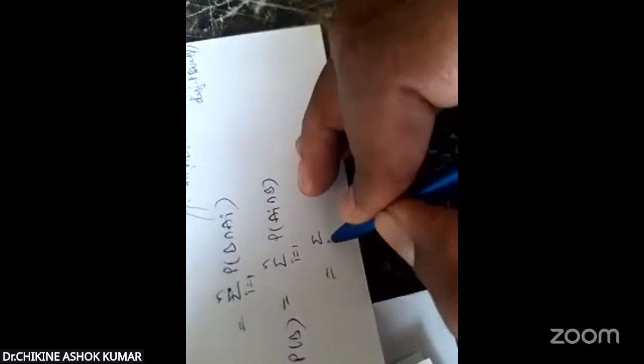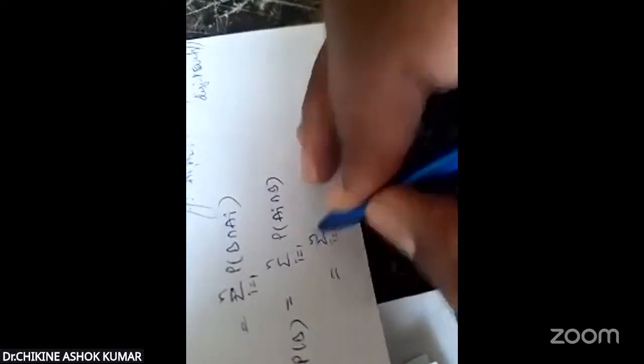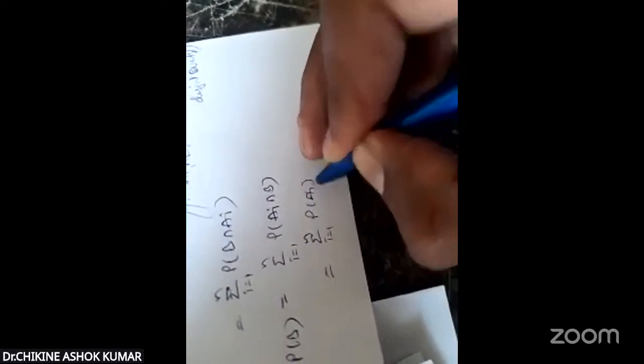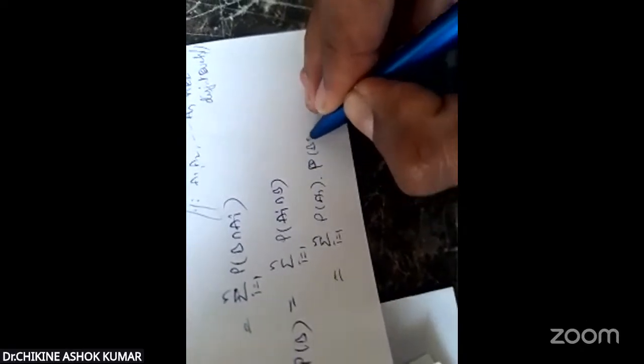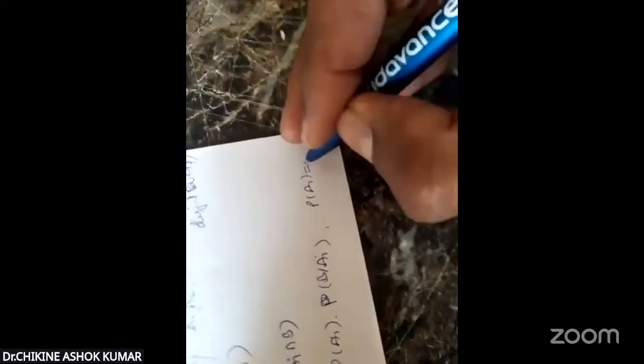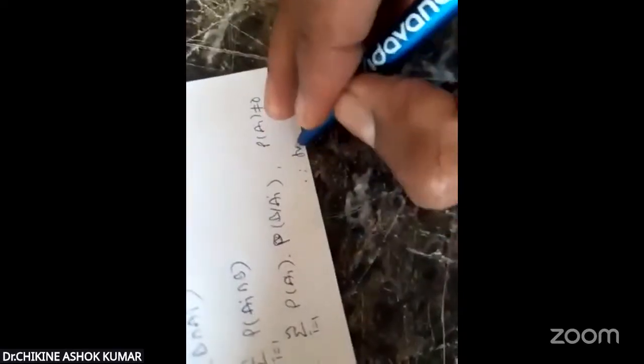So this is equal to summation i equal to 1 to n of P of Ai into P of B given Ai. Since from equation 1, here P of Ai probability must be not equal to 0. This is the P of B value. Okay, so finally I proved P of B equal to this.